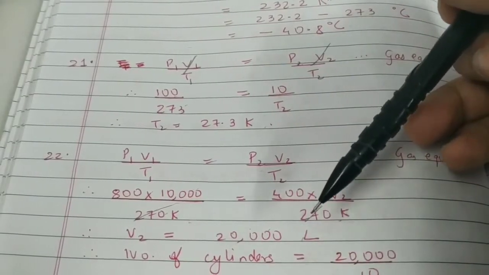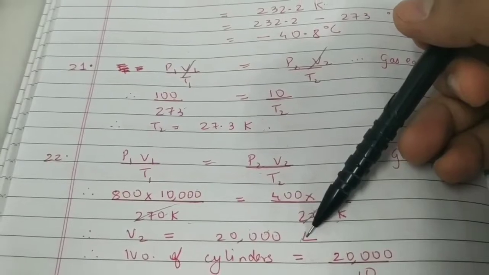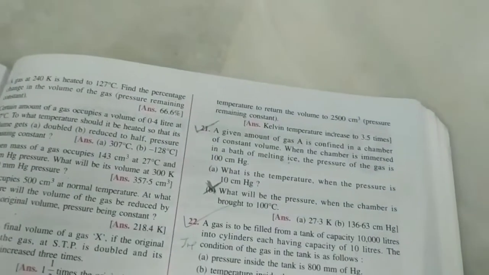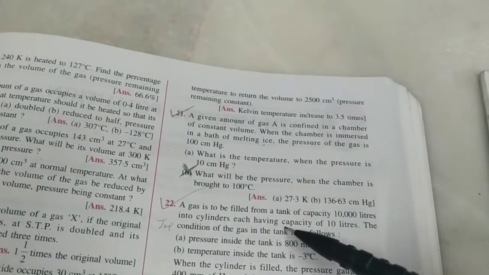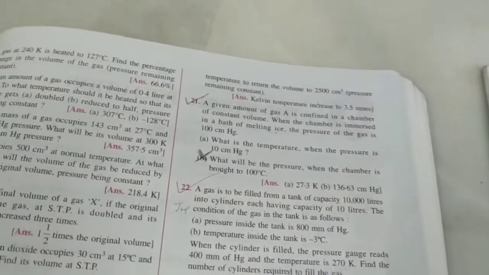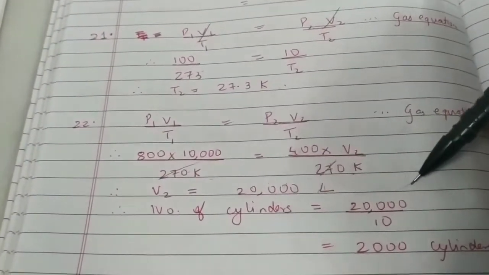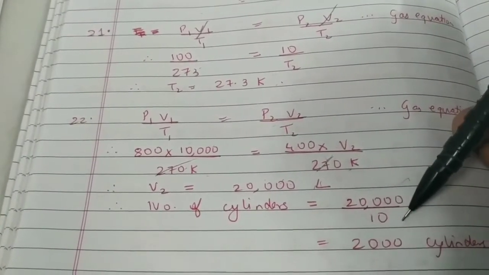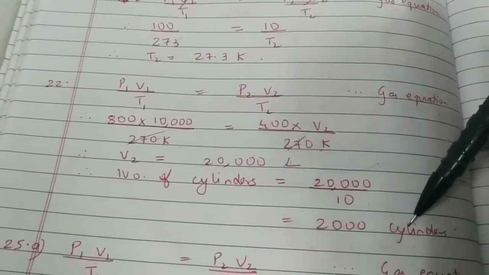And now this 20,000 liters of gas at a lower pressure has to be filled in all these cylinders, each having 10 liters capacity. So now tell me how many cylinders will be required. Well, number of cylinders will be total volume upon volume per cylinder. So the answer is 2,000 cylinders.